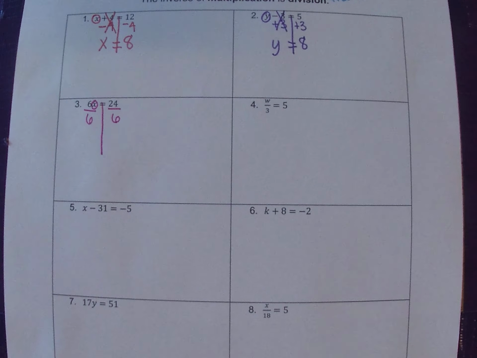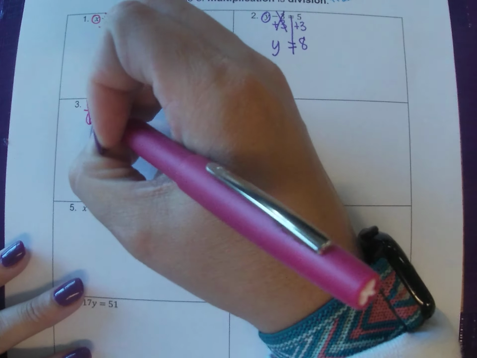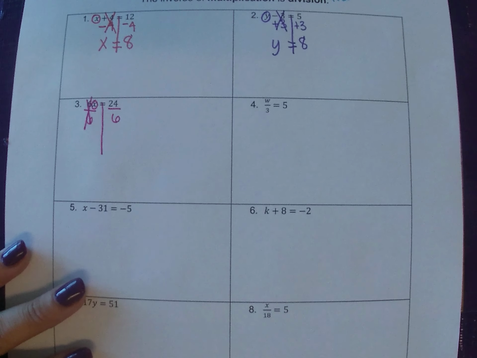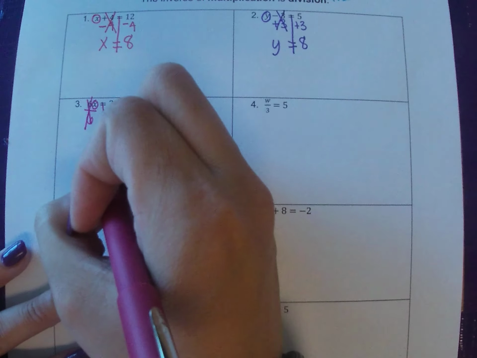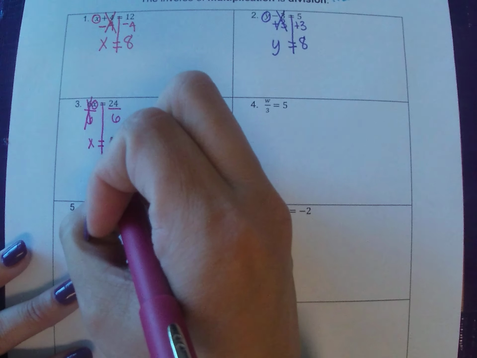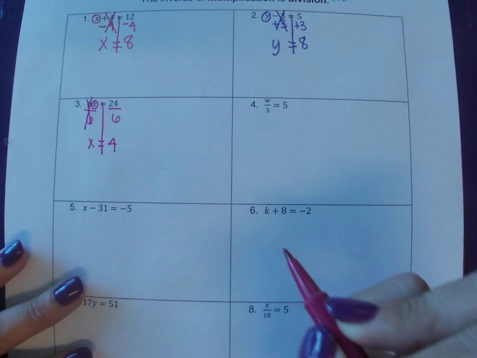Right? No more of that dot and a line, 2 dots and a line. We want to use a fraction bar. So these 6's undo each other. So the only thing I did not cross out was the x. I'm going to bring that x straight down. And 24 divided by 6 gives me 4.